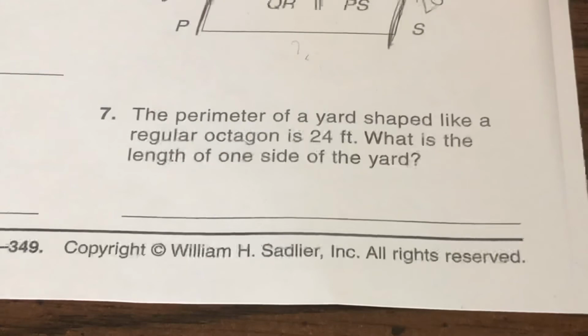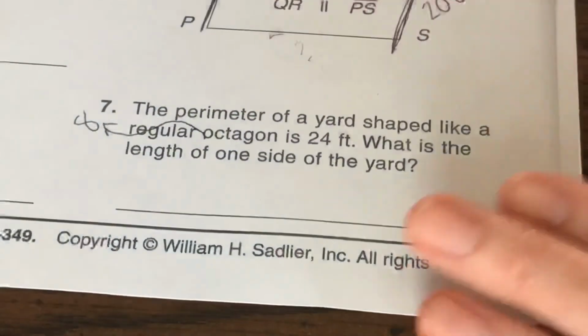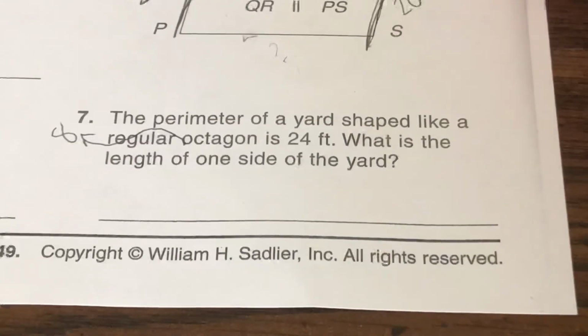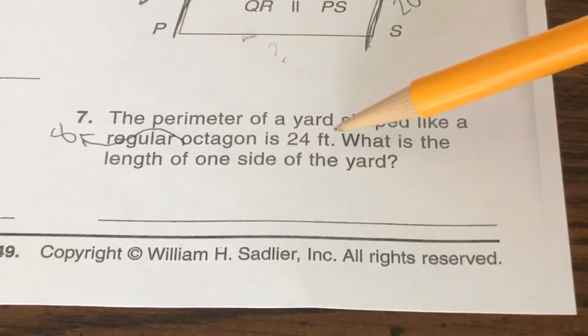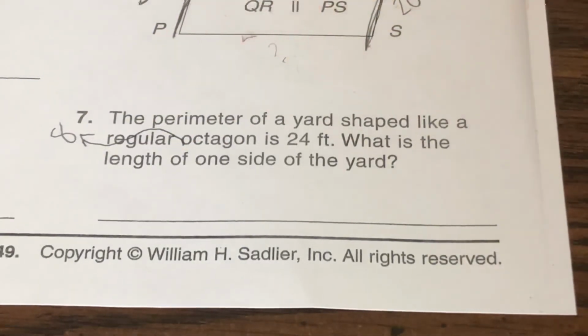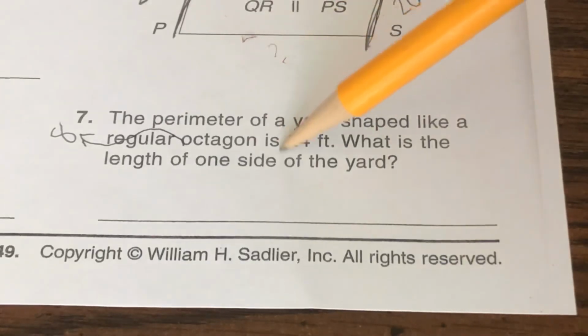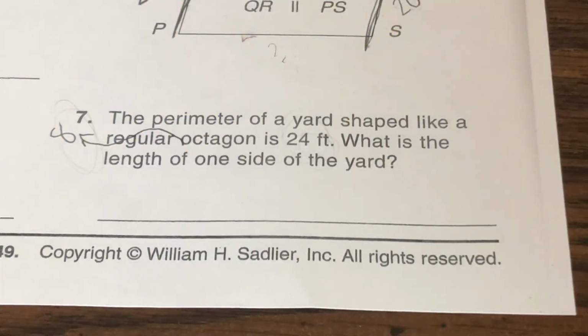And then finally on number 7, the perimeter of a yard shaped like a regular octagon, we know octagon, 8 sides, is 24 feet. What is the length of one side of the yard? Exactly like we did on number 3. We have to divide. We already know what the perimeter is. The perimeter is 24. I also know that there were 8 sides. So I needed to know what each side was. So I'm going to divide the perimeter by how many sides there were, and that's going to give me my answer with a label. Write that down so you know what you're doing there.